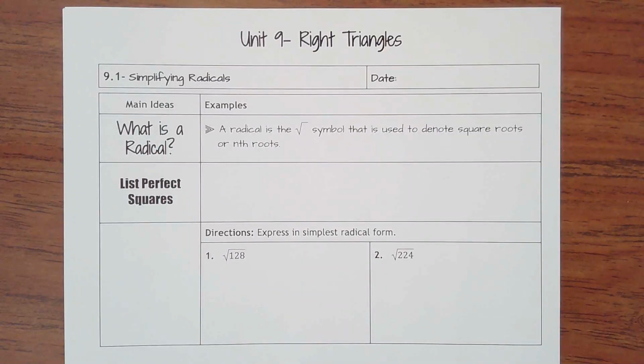Unit 9 is going to be focusing on right triangles, which means they're a triangle that have a right angle in them. 9.1 is simplifying radicals. So before we get to the actual triangle pictures, this is a very important skill that you'll use a lot through geometry, use it in Algebra 2 and above, is simplifying these radicals.